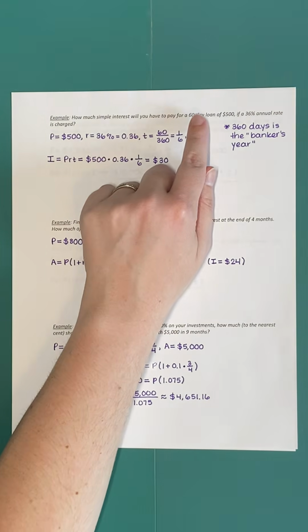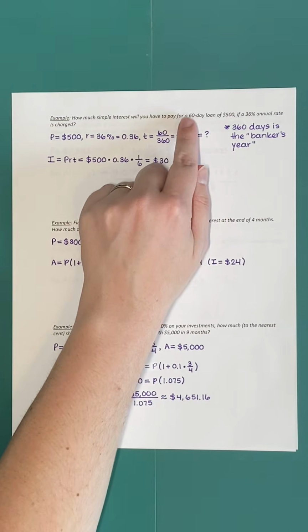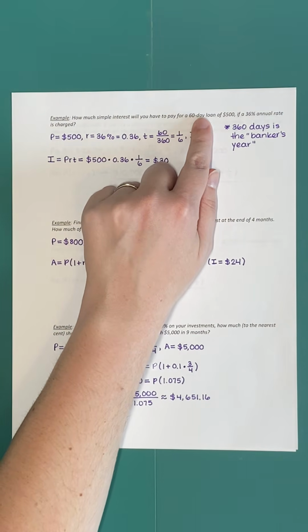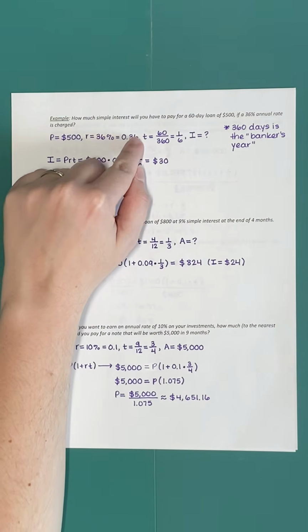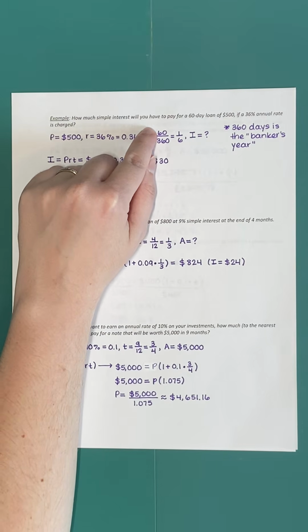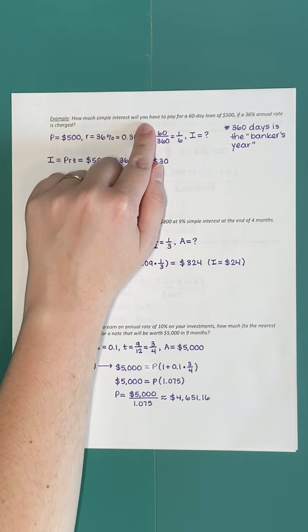So we're looking at days. We're looking in terms of days. So 60 days is the length of the loan. What that means is that the numerator for time is always going to be 60. In this case, it's going to be 60.